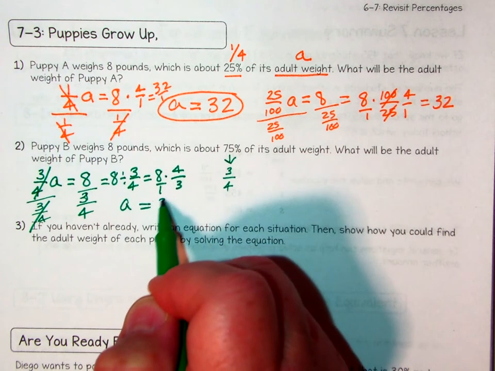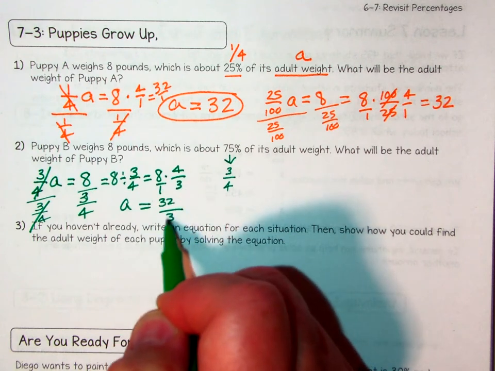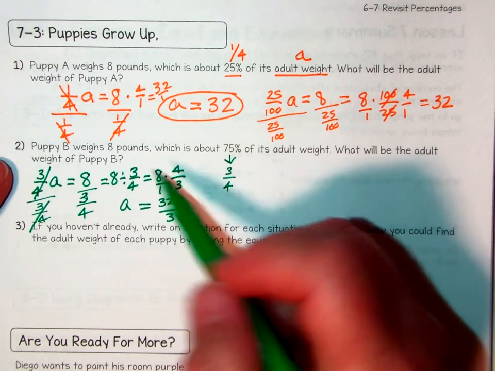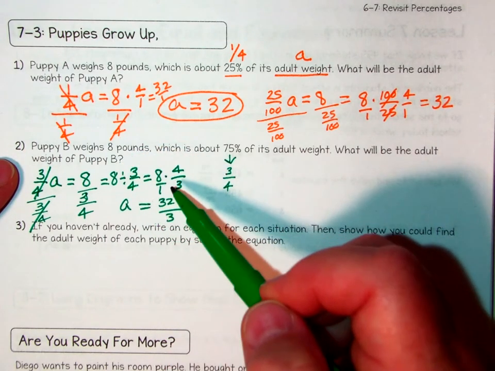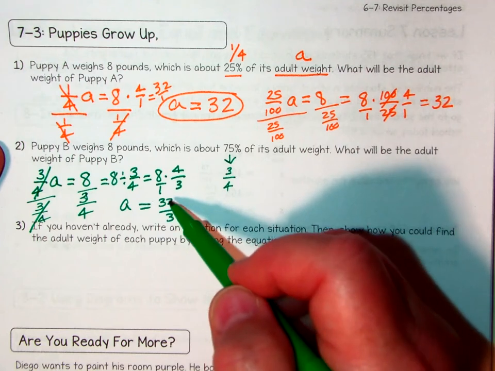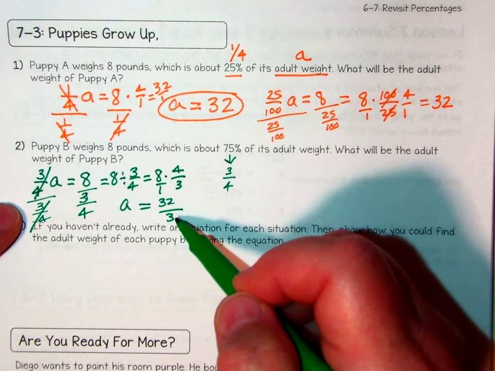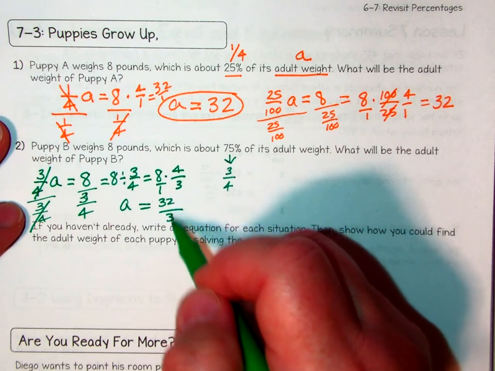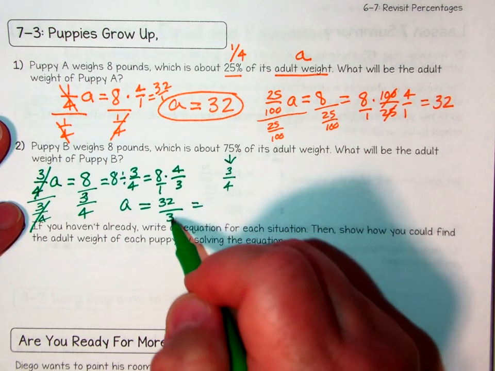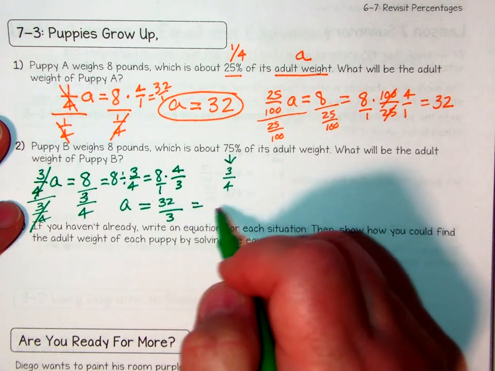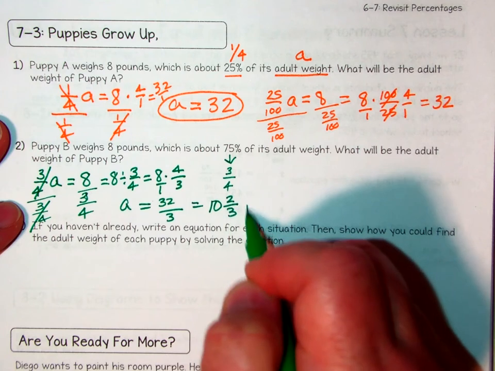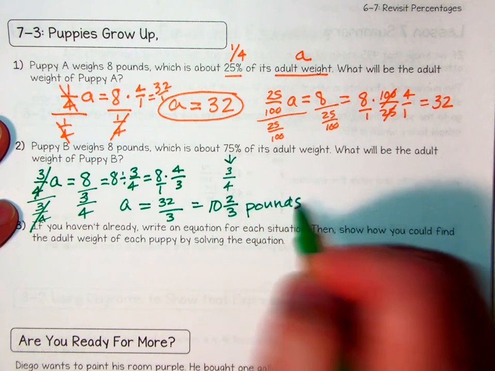8 times 4 is 32. 1 times 3 is 3. So I have 32/3. Now, I could leave that as an improper fraction, but because I'm trying to find out what its adult weight is going to be, and if I tell someone it's going to be 32/3 pounds, that isn't helpful. So this is a case where I definitely wanted to convert my improper fraction to a mixed number. 3 goes into 32 10 times. 10 times 3 is 30, so there's a remainder of 2. So this puppy, its adult weight is going to be 10 2/3 pounds.